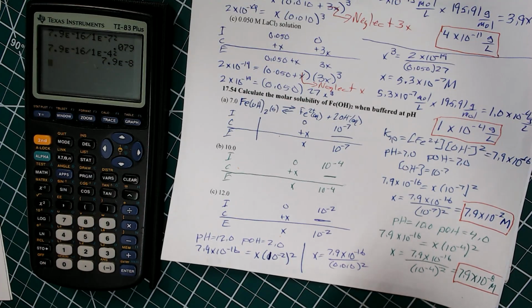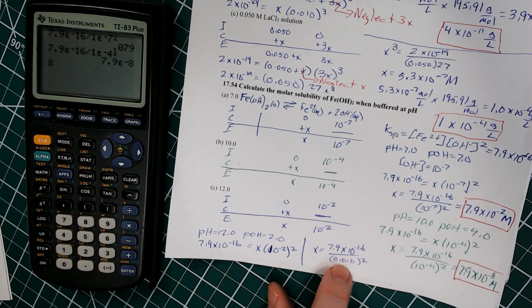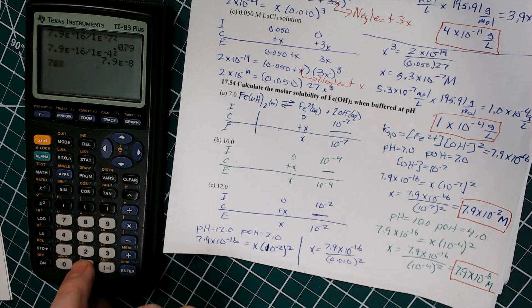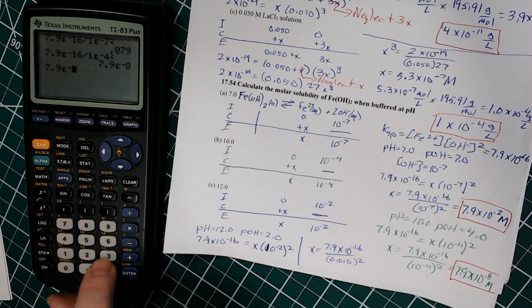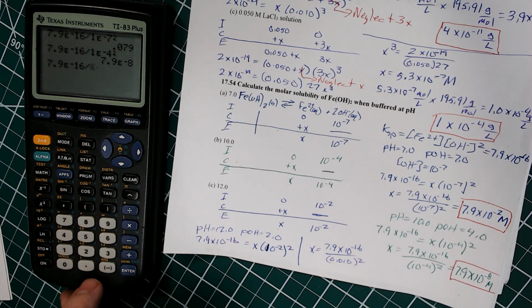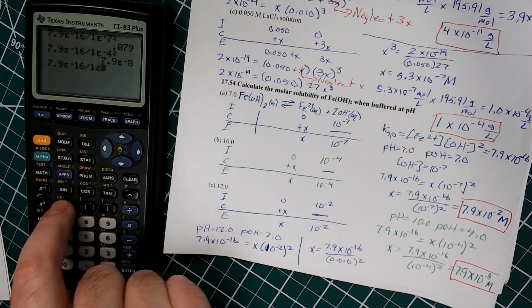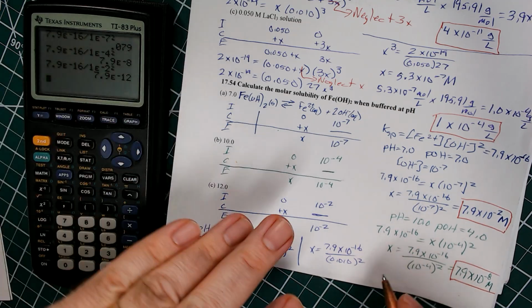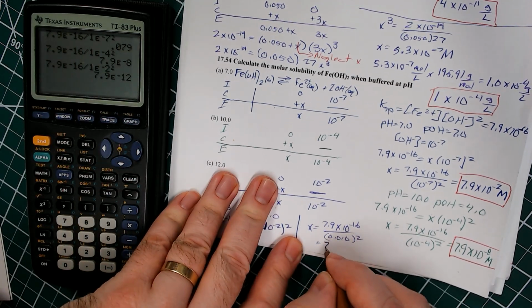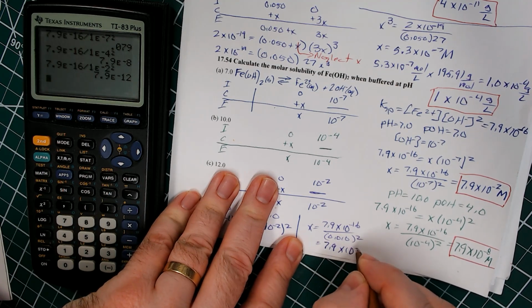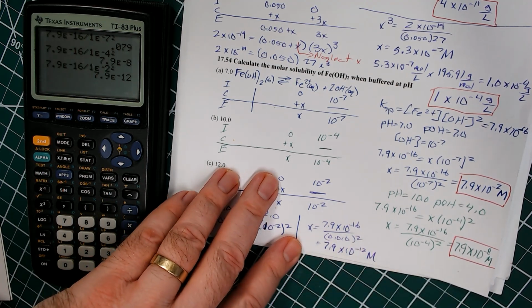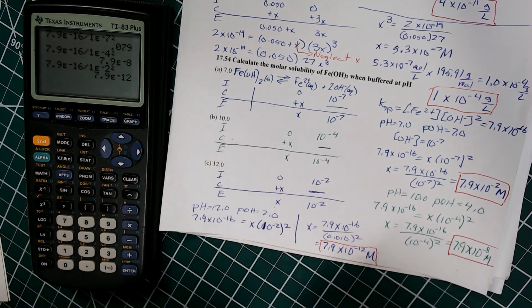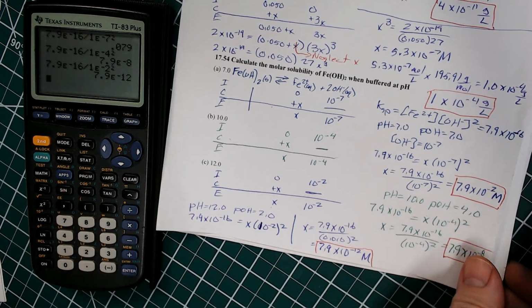Okay, and so now we'll punch that number in. 10 to the negative 2 squared is going to be 10 to the negative 4. This will come out to 10 to the negative 12, but again, let's go ahead and punch that in. Negative 16, and we'll divide that by 1 times 10 to the negative 2 squared. And that gives us 7.9 times 10 to the negative 12 molar. And sorry it got all scrunched up here at the end. I clearly should edit this page and make this bigger.